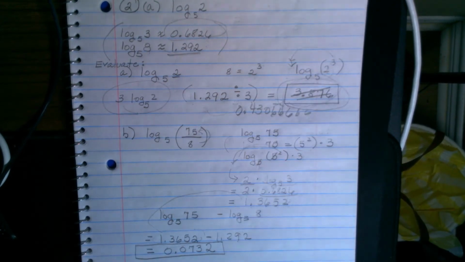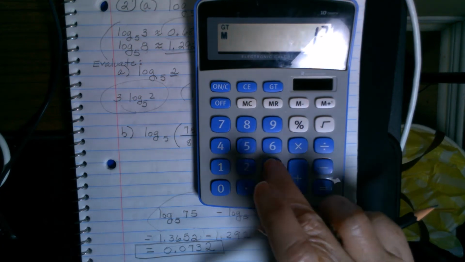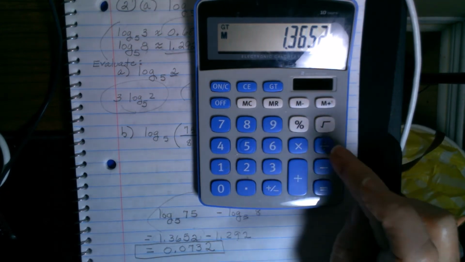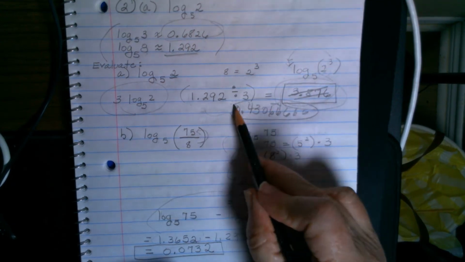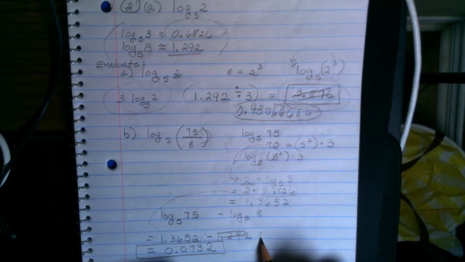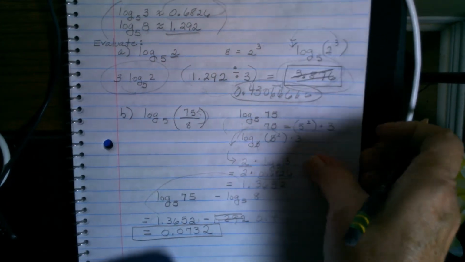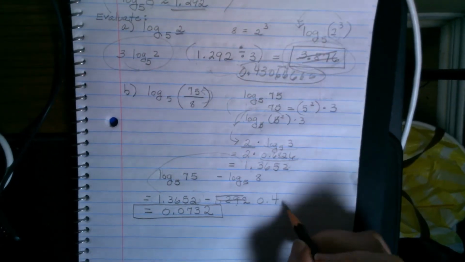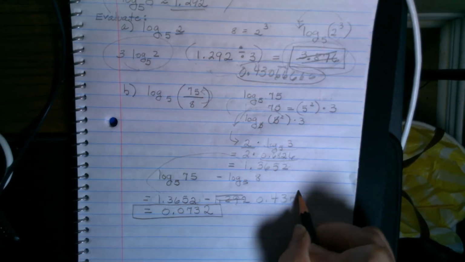Repeating. So 1.3652 minus this right here, 0.4306 repeating.